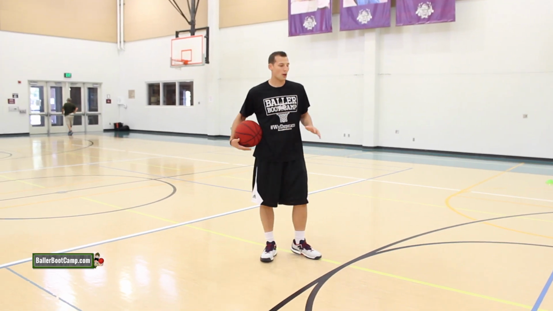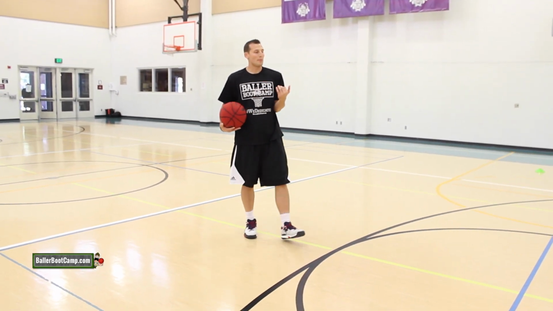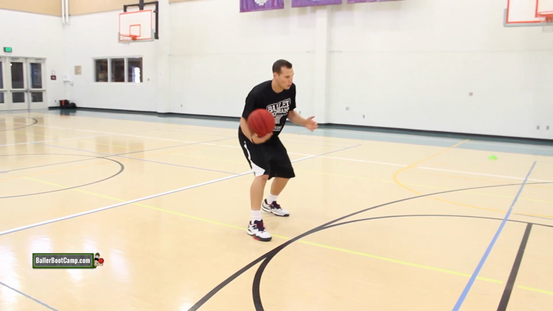Okay, so this next move is called the through the leg snatch, or at least that's what I call it. And this is a separation move where I'm going to be creating space and getting into my jump shot. So what activates this is the crossover step, really.